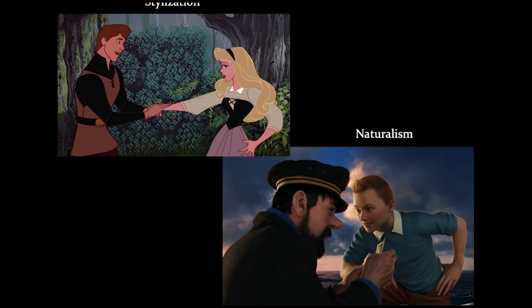So this is a good example. If we look at these two examples of animation, this is much more stylized, right? People don't actually look like this in real life. This is a cartoon. That's what we're talking about. Stylization, like simplifying things for the ease of depiction. Now, this is also an animation here, but it's much more naturalistic.